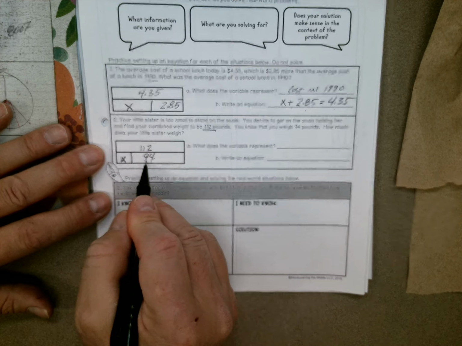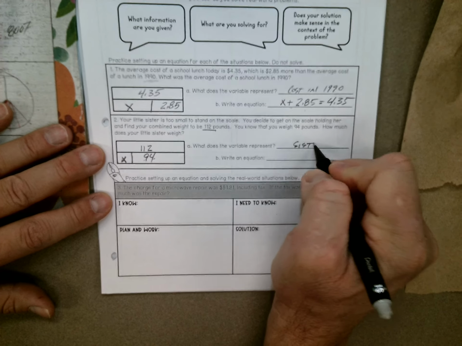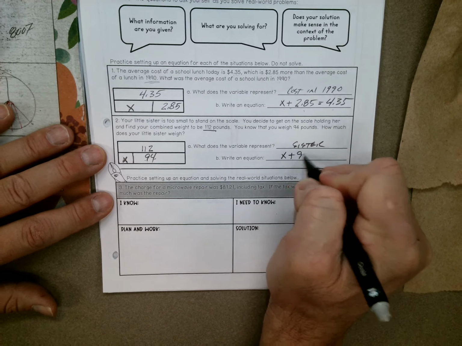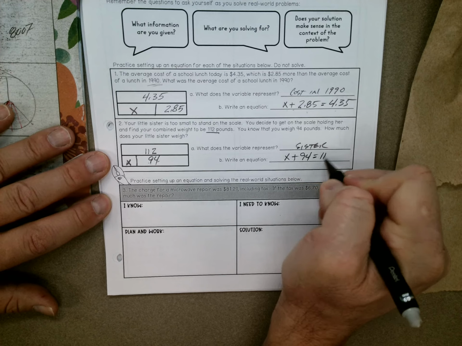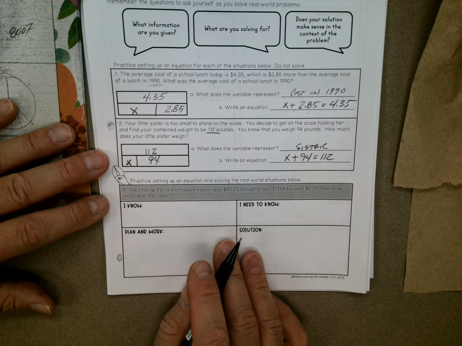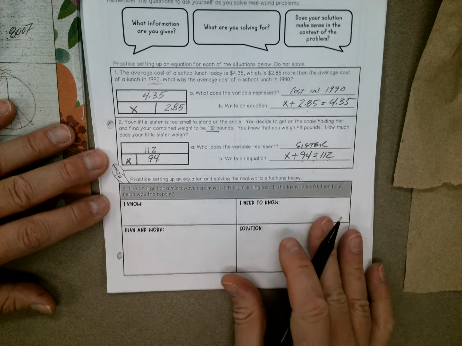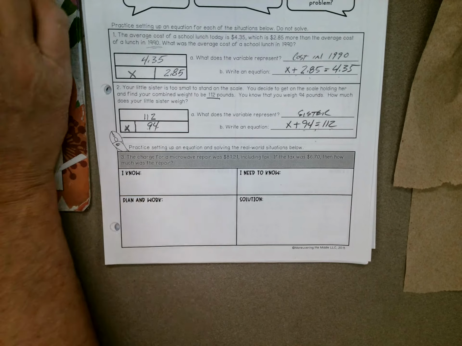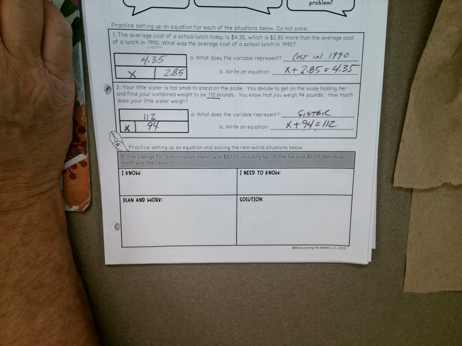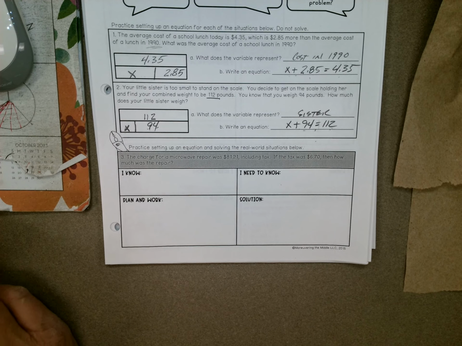So what number plus this is that? What does X represent? Your sister, right? And if we write an equation, it would be X plus 94 equals 112. And that's what we're looking for. And again, I would balance beam, subtract 94 from both sides, and that's what we would get for a value of X. All right. So let's move on to number 3.